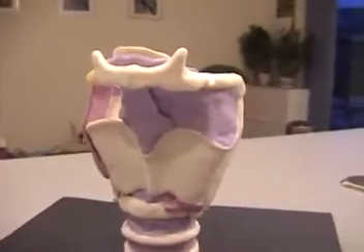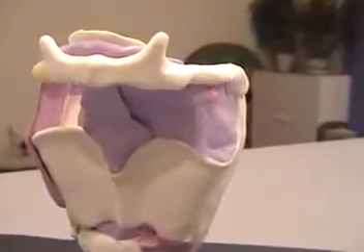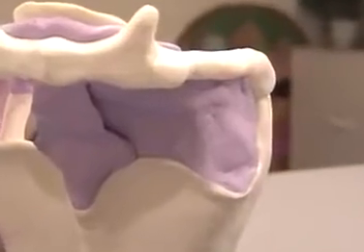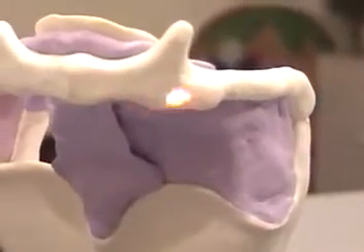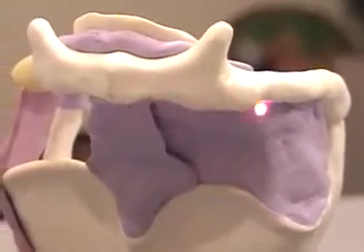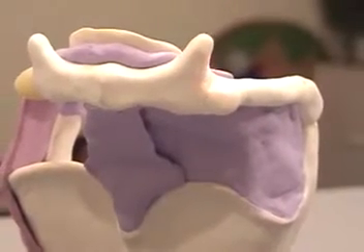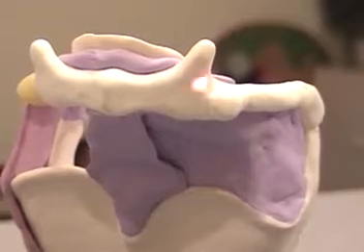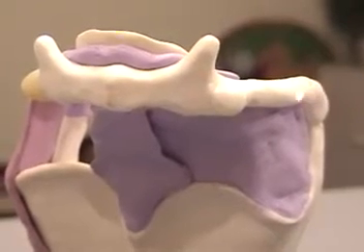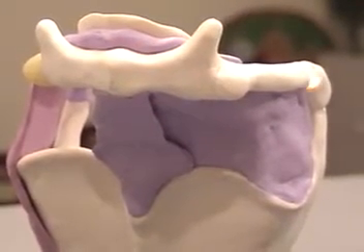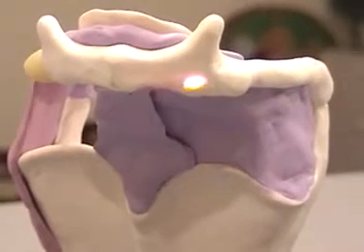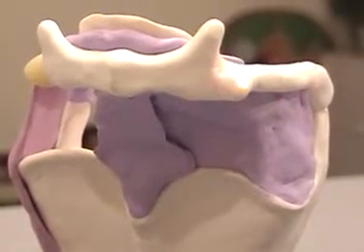This here is the greater cornu or horn projecting posteriorly, and here at the junction of the corpus and the greater cornu is the lesser cornu. The hyoid is the point of attachment for many important muscles such as the sternohyoid, mylohyoid, hypoglossus, thyrohyoid, etc.